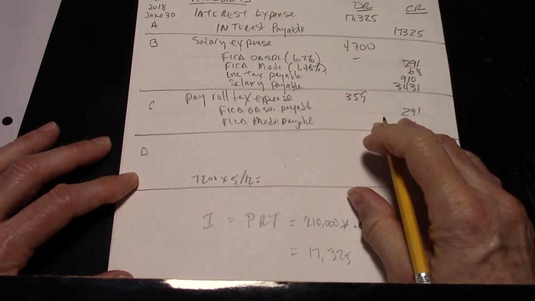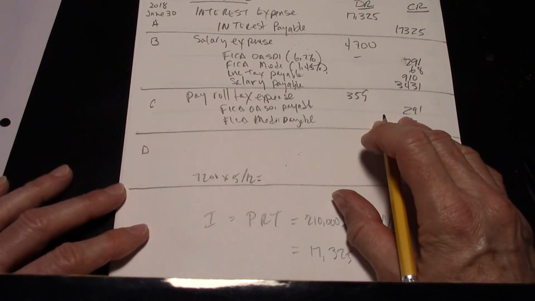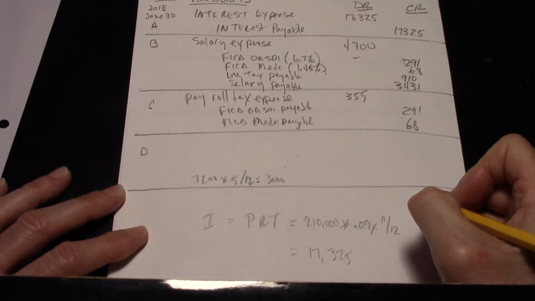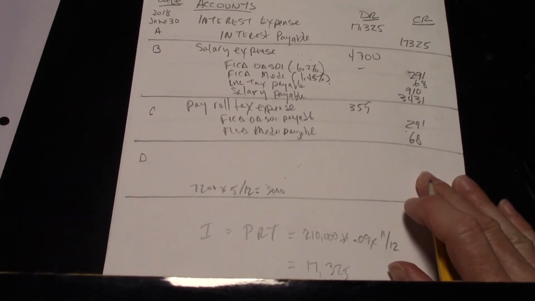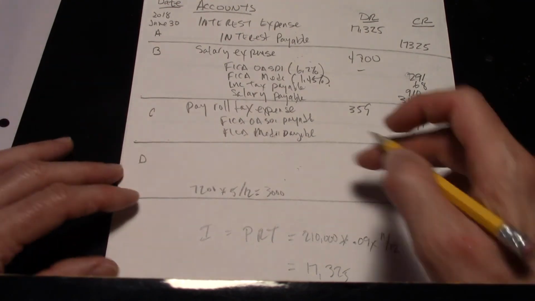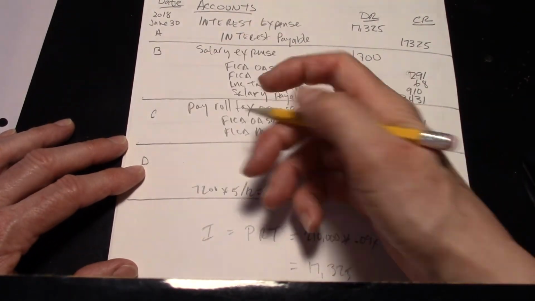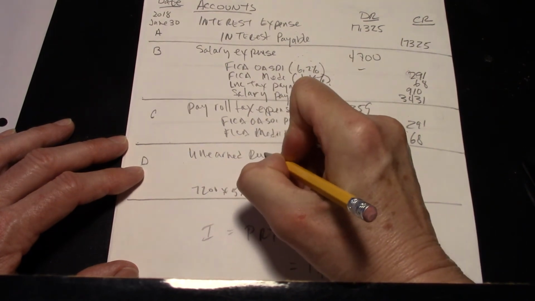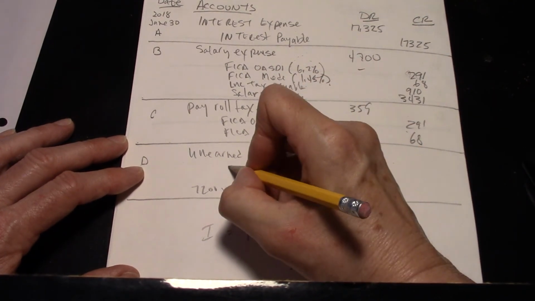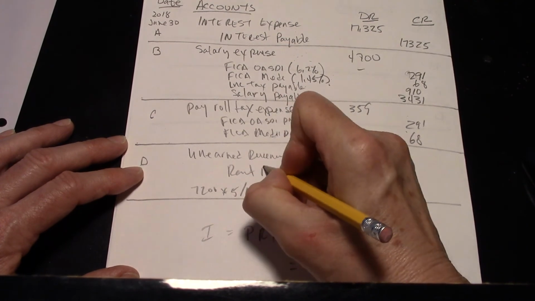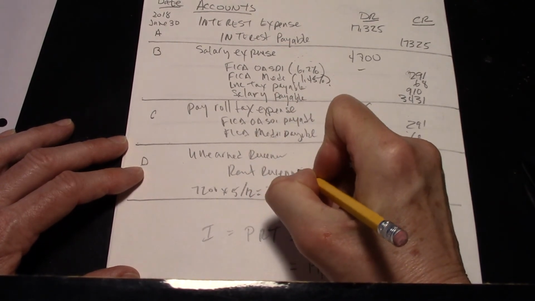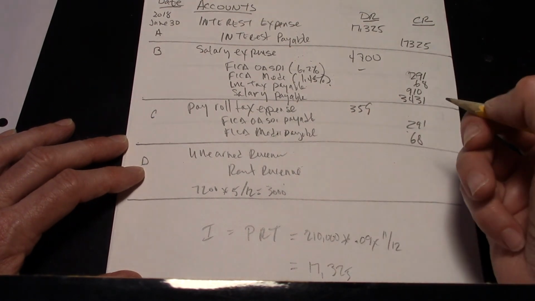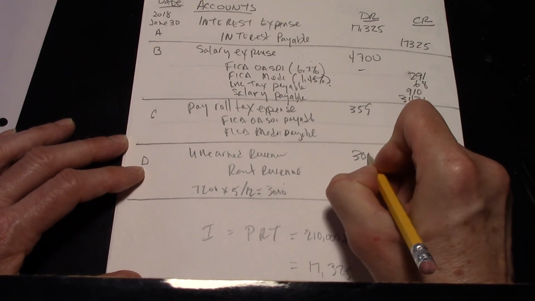If this was 12 months, we've used up 5/12 of it, so that's 3,000. When we earn revenue, that becomes rent revenue, and of course the liability, unearned revenue, decreases. This is just like any other adjusting entry that you've already learned. 3,000.